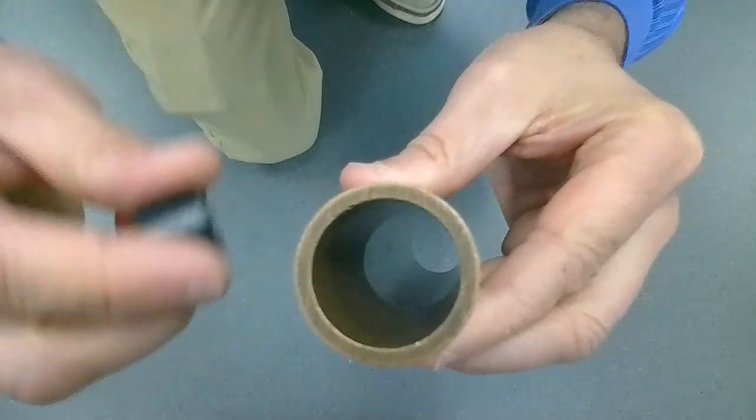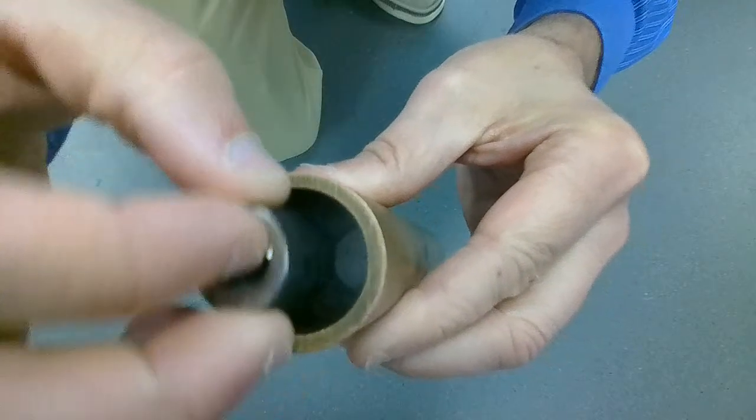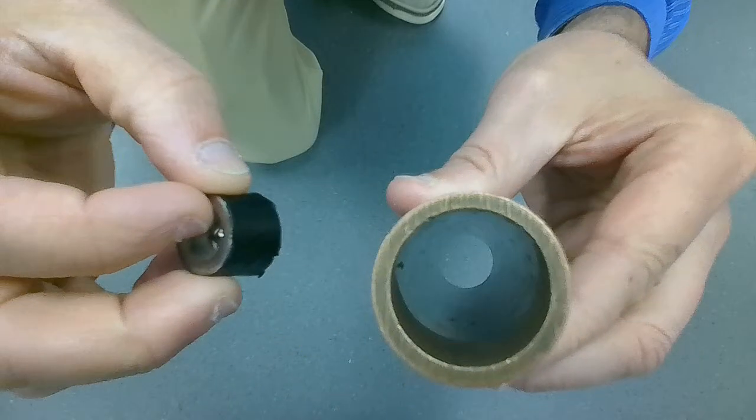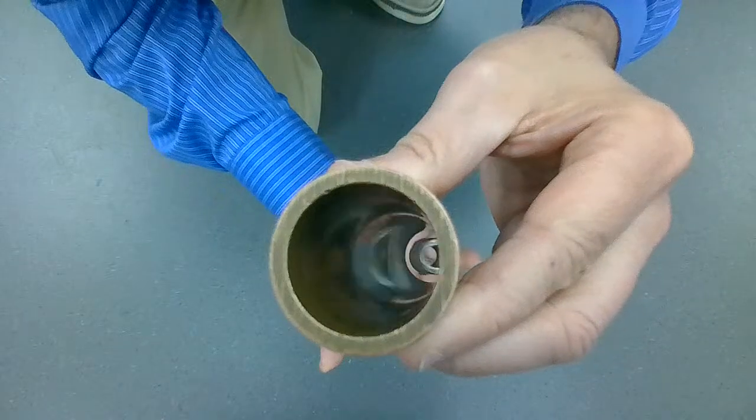There you are. Magnet, and this is copper. That was so cool. That was a good shot. Hope you all appreciated that one.